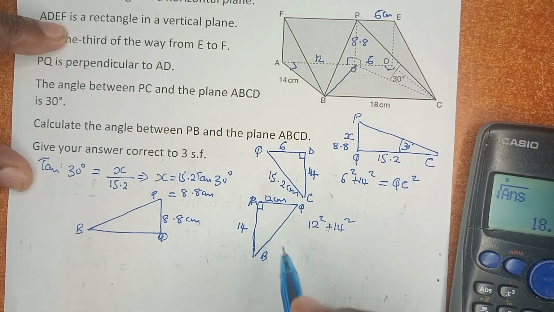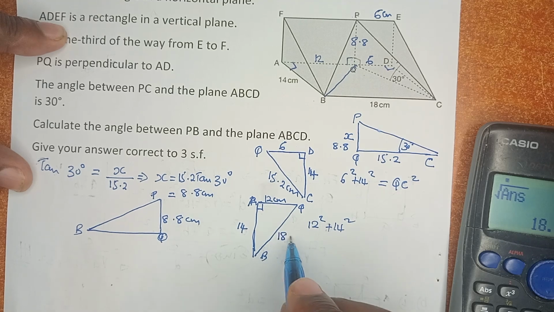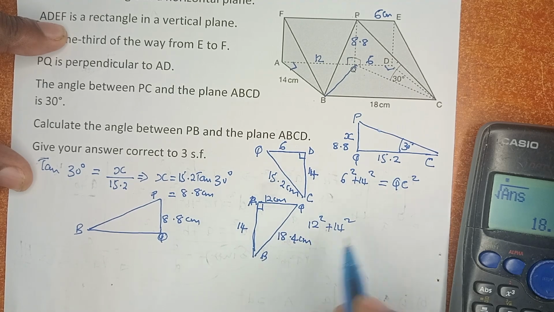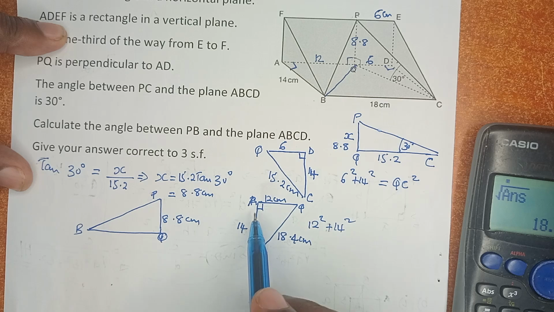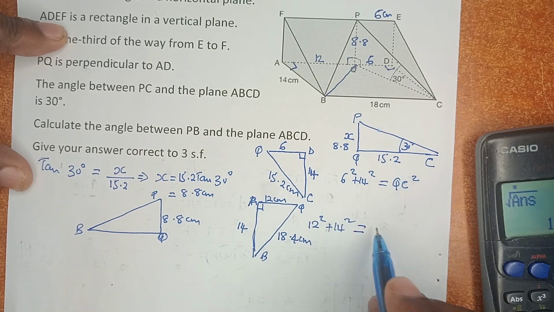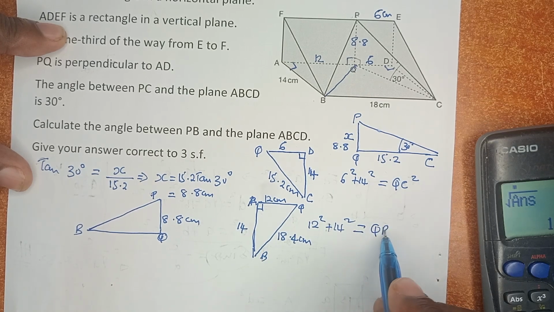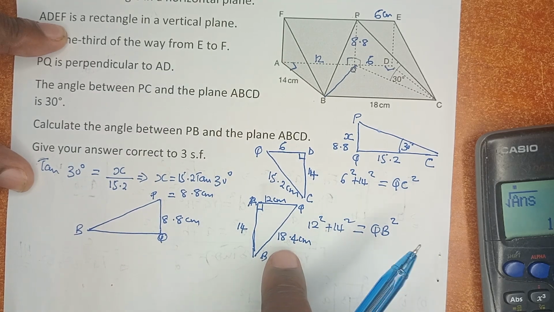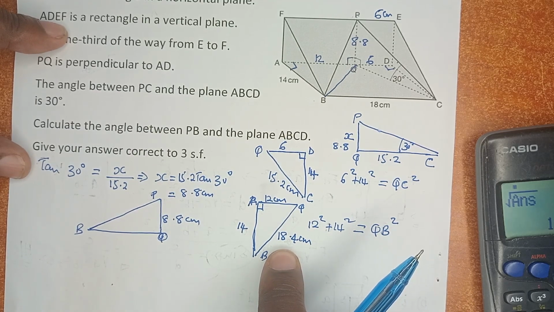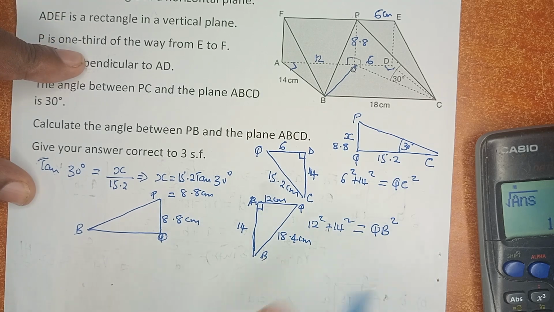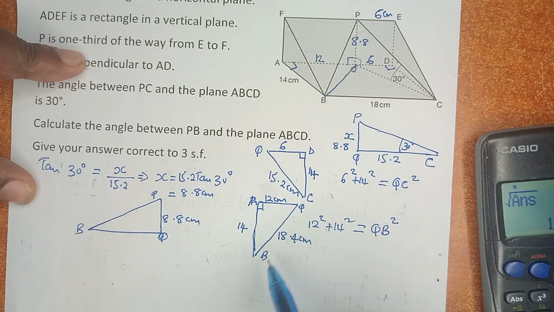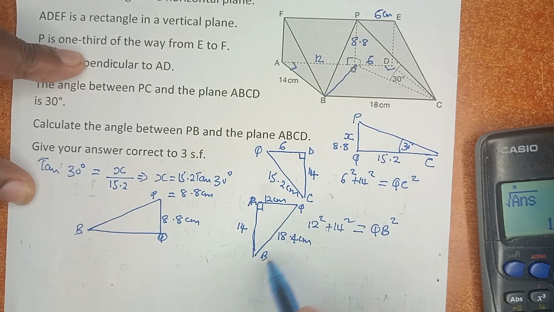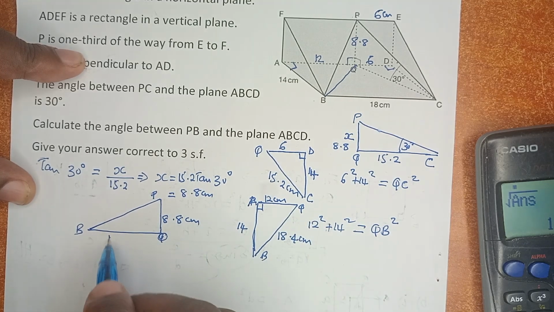So this is 18.4 centimeters, because 12 squared plus 14 squared is equal to QB squared. Now the root of that has given us 18.4 centimeters. So we can now substitute BQ, which is also here, 18.4 centimeters.